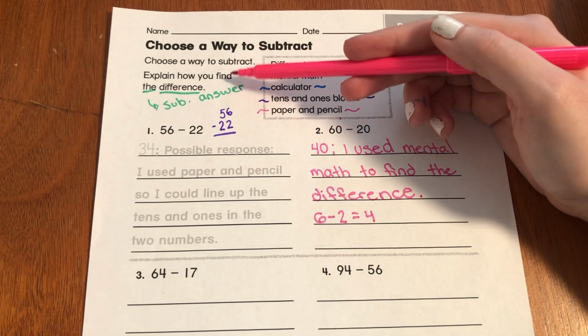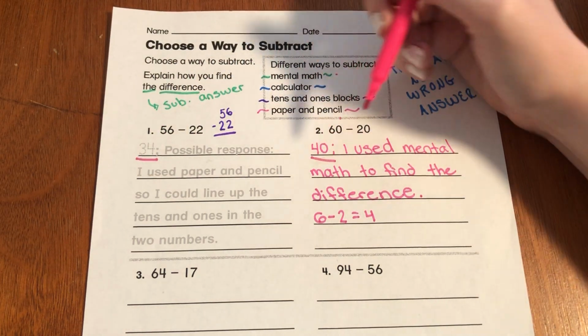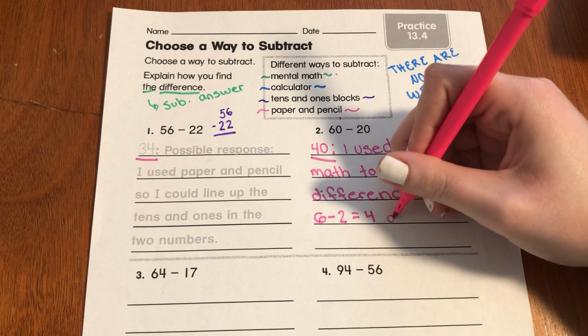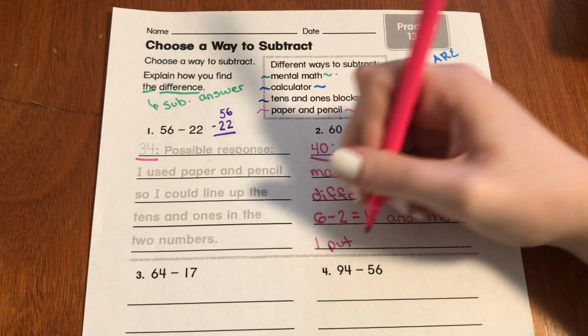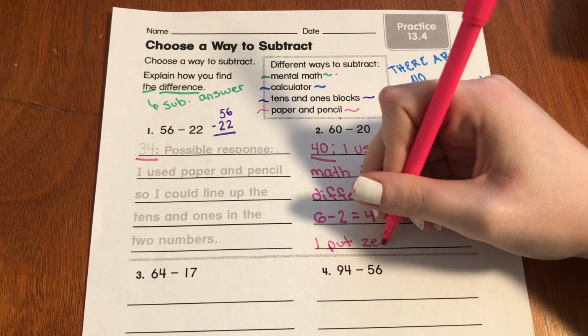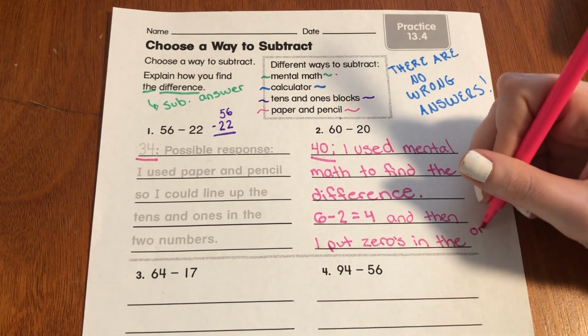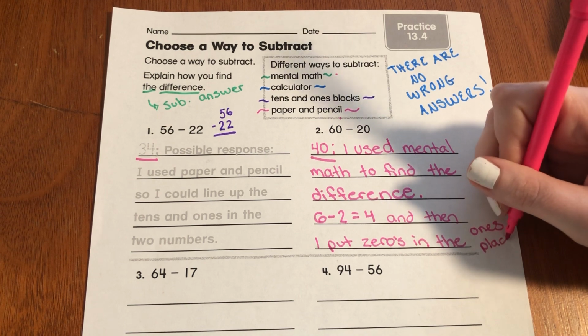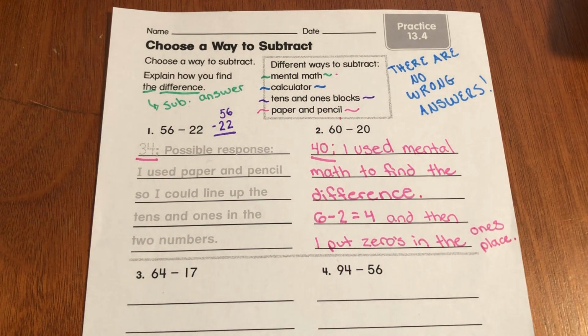I'm explaining how I found the difference, because you are going to have to give the answers here, right? There's 34 over here, and now we just wrote down 40. 4, and then I put zeros. I'll just write out the word zeros. Zeros in the ones place. If you run out of room, you can go ahead and write in the margins like I did. So like on the sides where it's all white and there's not usually any writing there. Or if you want to, you can go ahead and flip it over to the back page. It does not matter to me as long as your grown-up sends me your beautiful work.